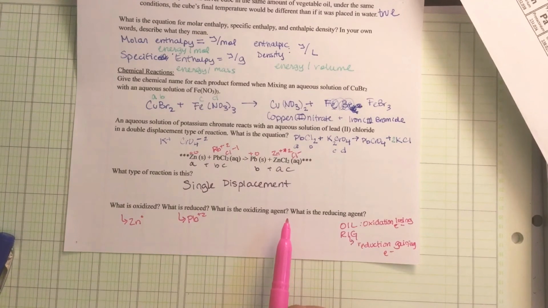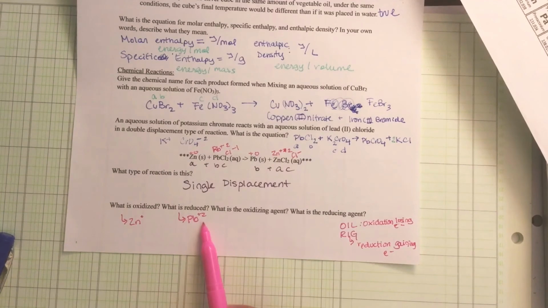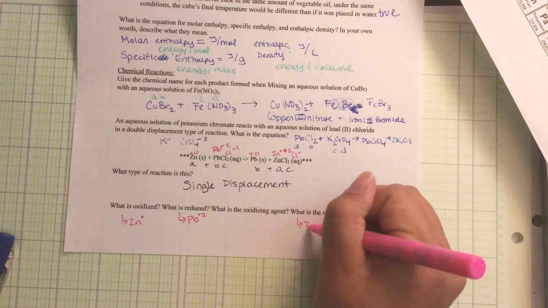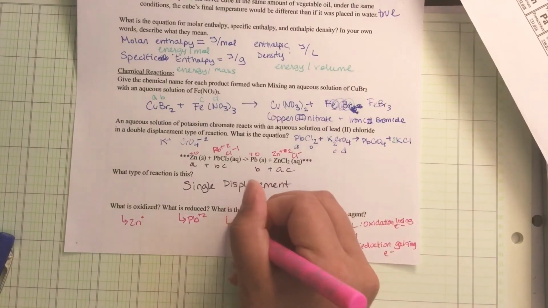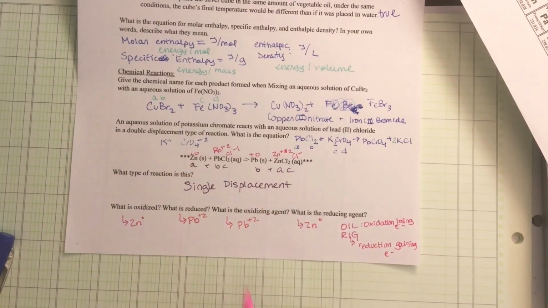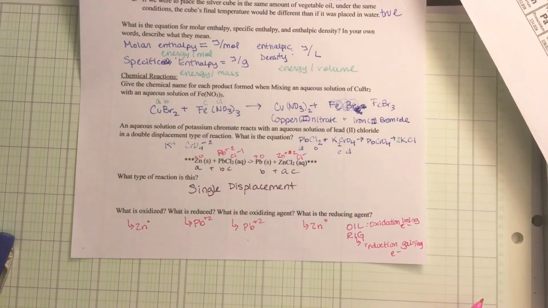Very often in these types of equations, they'll simply be the opposite. If this is reduced, if this is gaining electrons, it must also be the oxidizing agent, which is taking the electrons. If zinc is being oxidized, so it's losing electrons, it's also the reducing agent because it's giving away electrons. So this is zinc, this is again elemental zinc, and the oxidizing agent is Pb +2, which is also divalent lead. So this is the end of the chemical reactions video.